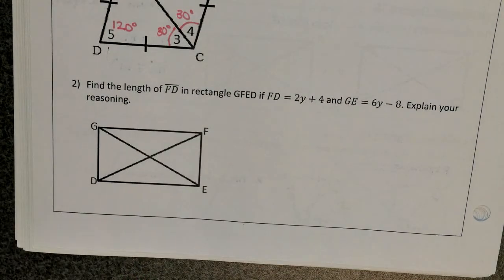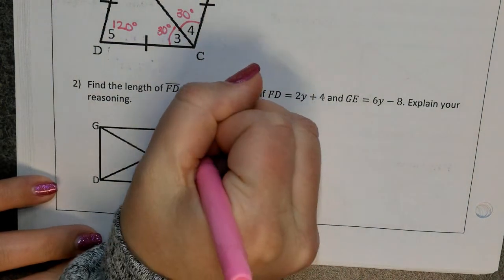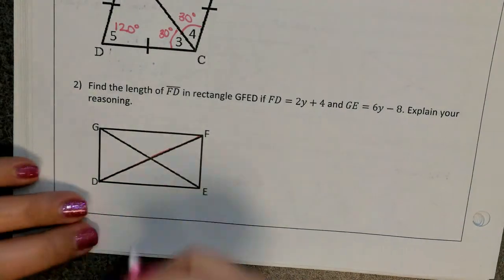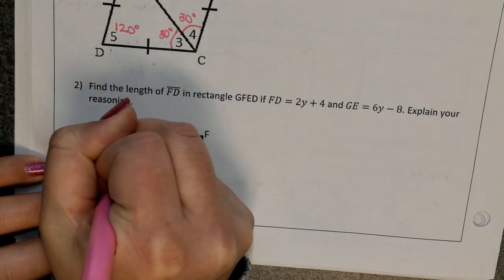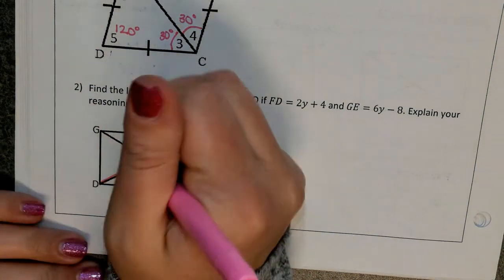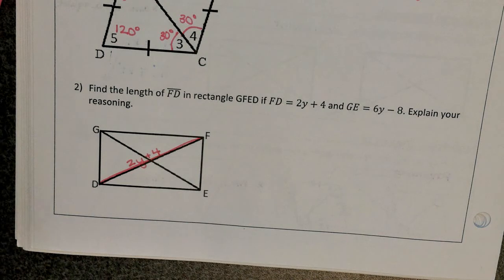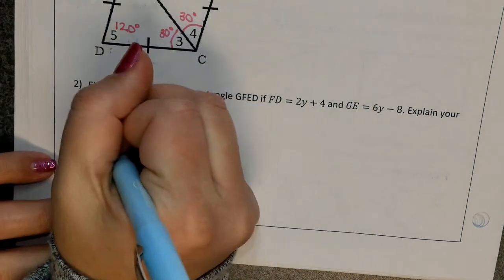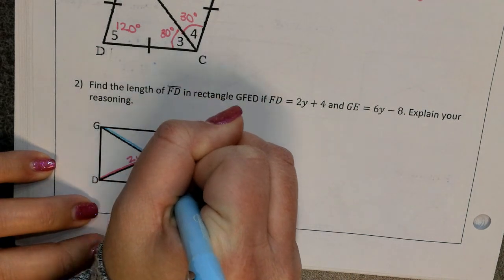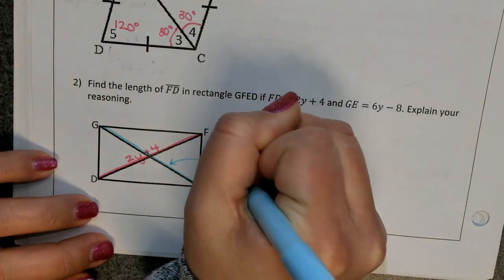Number 2 says, find the length of FD. So FD is the length of this diagonal here. Find the length of FD in rectangle GFED. If FD is 2y plus 4. So this whole thing here is 2y plus 4. And then GE, G to E, is 6y minus 8.